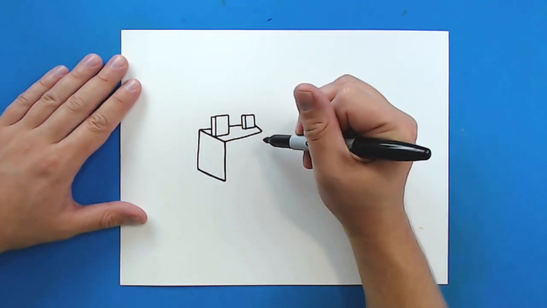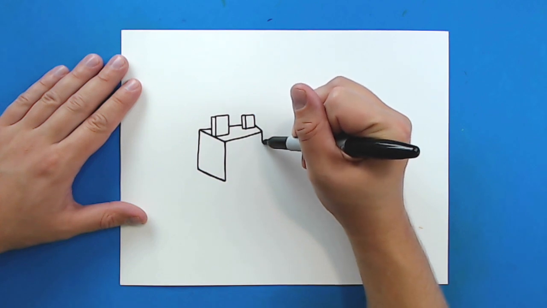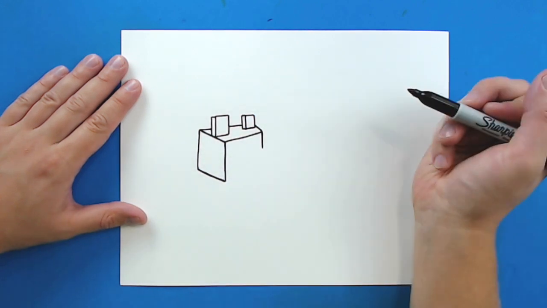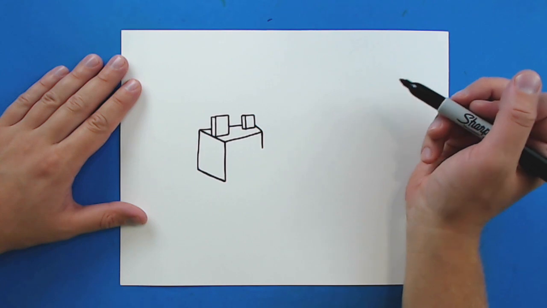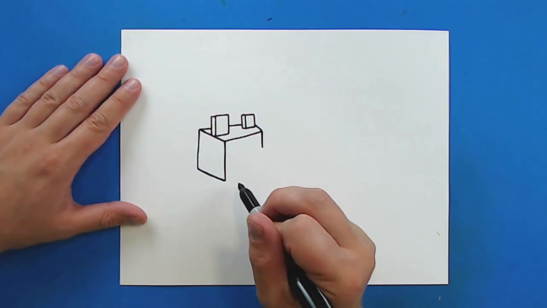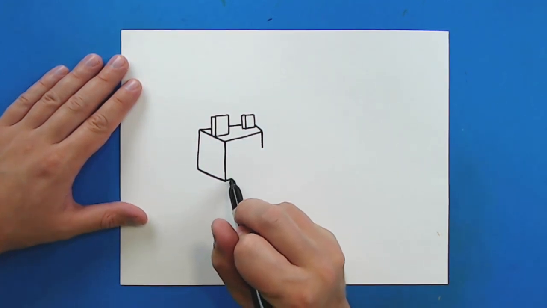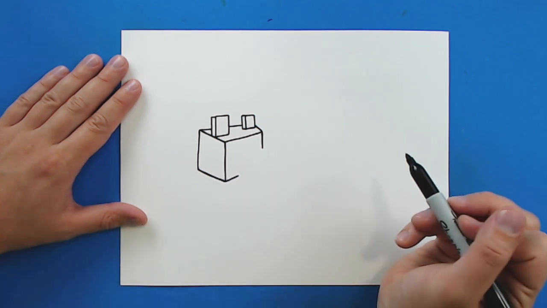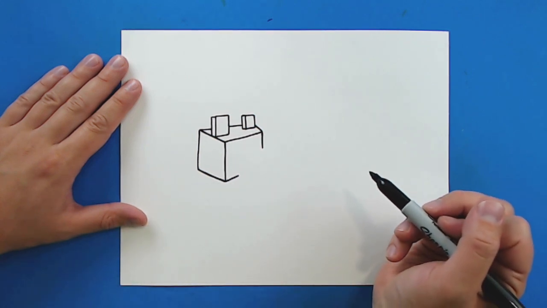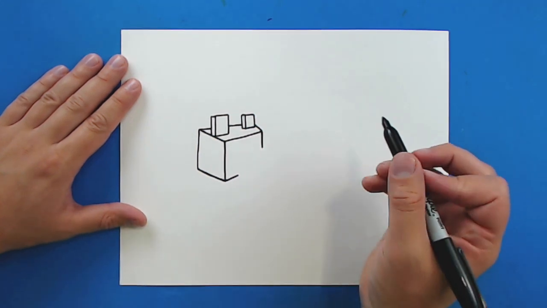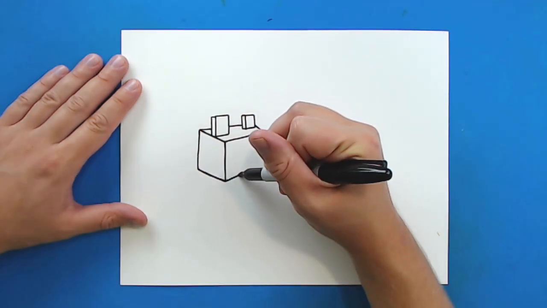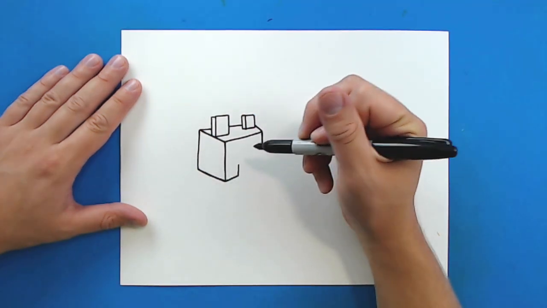Now, starting right here, I'm going to draw a line that goes down about halfway. And then I'm going to start here and draw a line that goes up at an angle like that. Then right here, I'm going to draw a line that goes up.